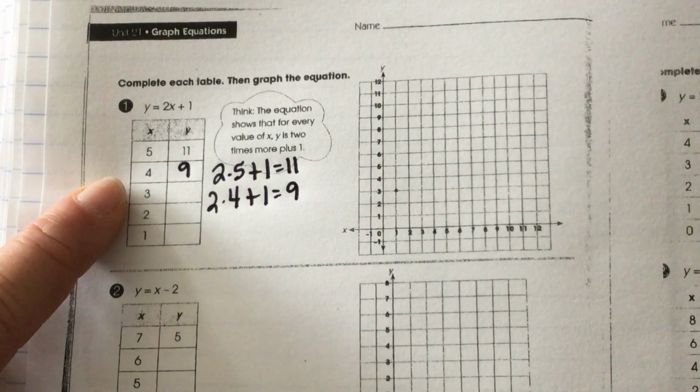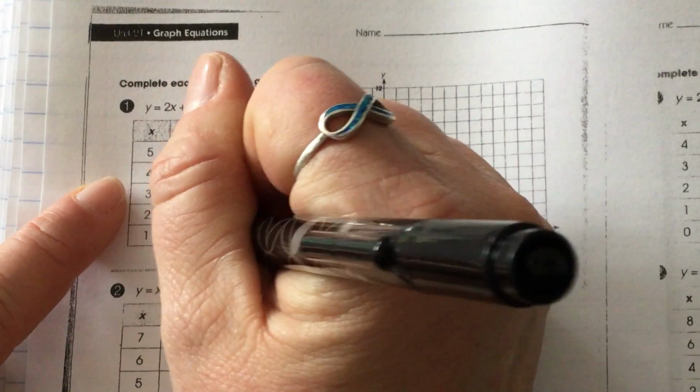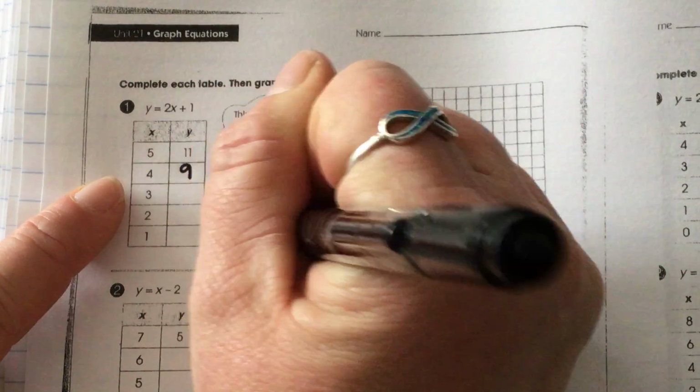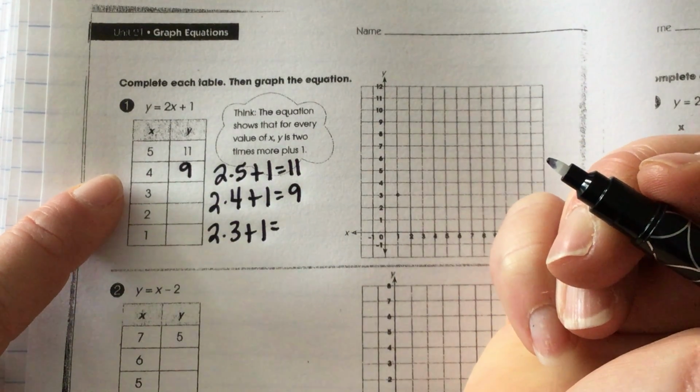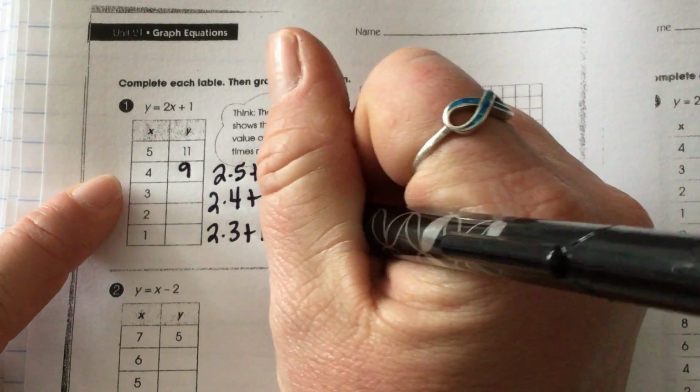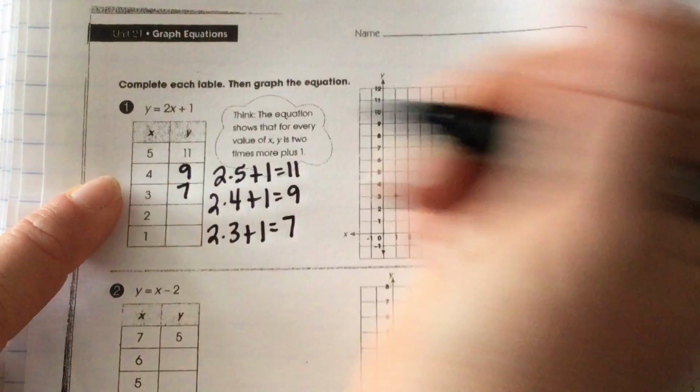Let's go, sit up. Travis. 2 times 3 plus 1. Well, what is 2 times 3? 6. Plus 1? 7. Okay.